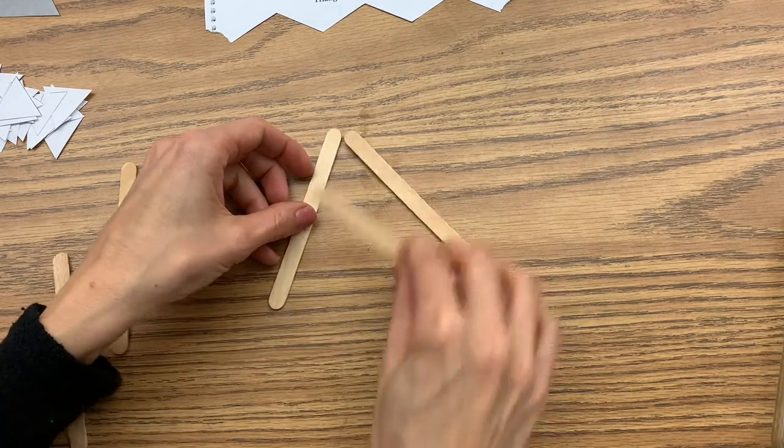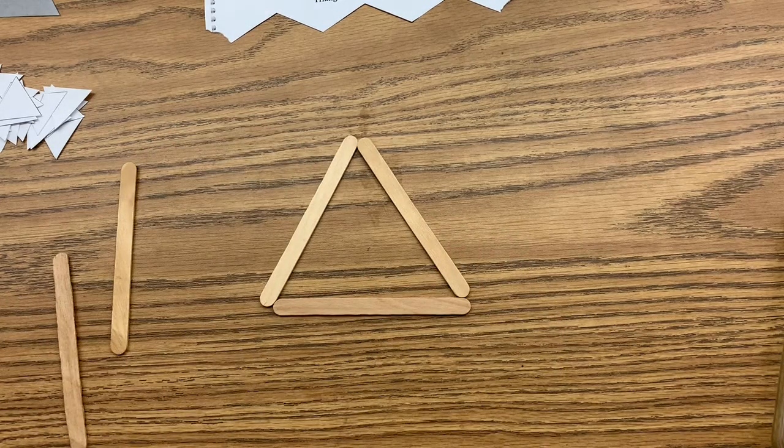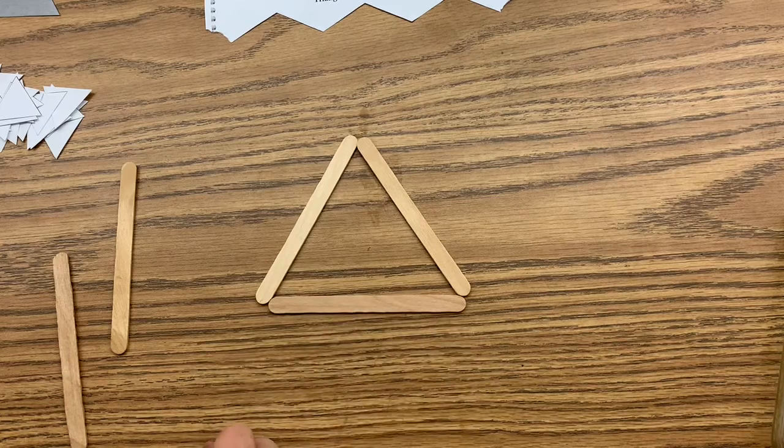Let's make the triangle again. So this triangle is called, what is this triangle called? Equilateral. Okay, so this triangle, because the sides are the same, it's called an equilateral triangle. Oh my goodness, that's a mouthful of words. Equilateral triangle. Can you try to say it with me?